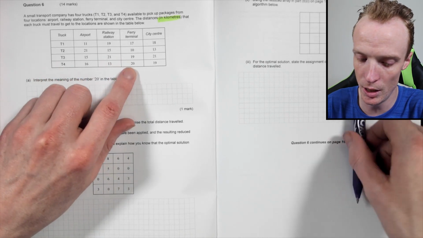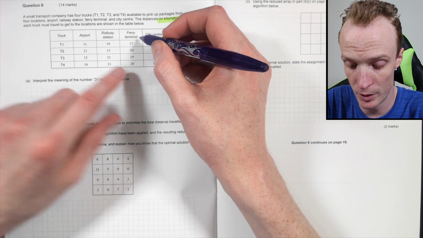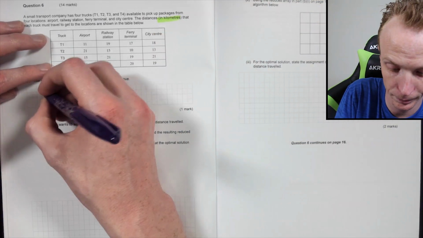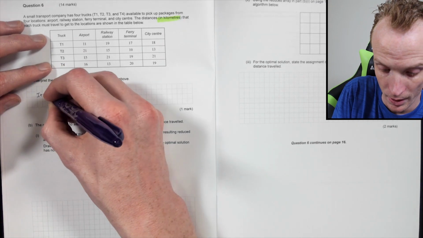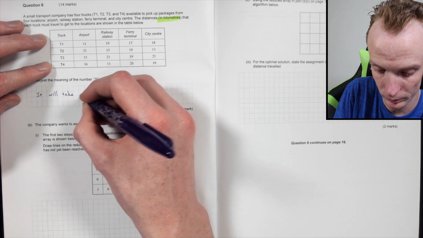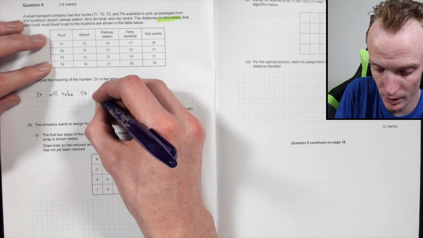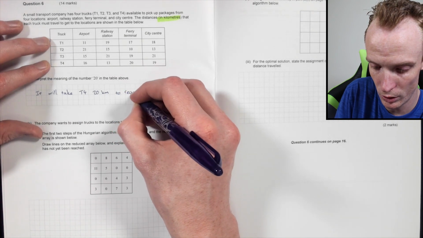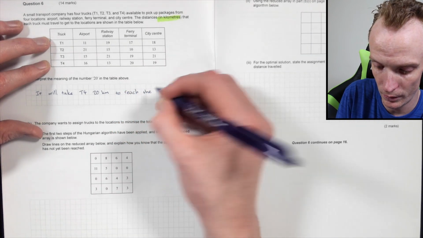So the 20 is just there. What it's saying is it will take truck 4 20 kilometres to reach the ferry terminal. So it will take truck 4 20 kilometres to reach the ferry terminal.